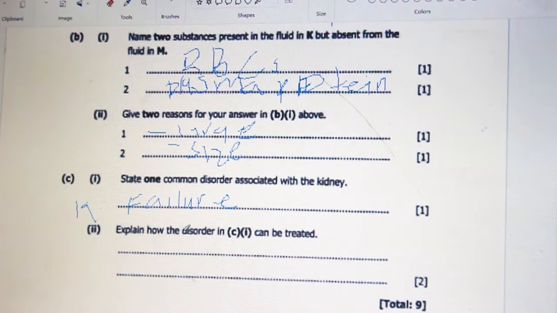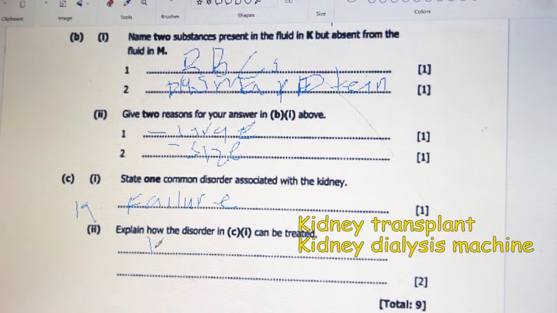Now explain how the disorder you've mentioned can be treated. This can be treated in two ways. Number one is by having a kidney transplant. Then number two is by using the dialysis machine. A kidney transplant is a process by which a healthy person donates a kidney to the recipient, and dialysis involves the use of a machine.